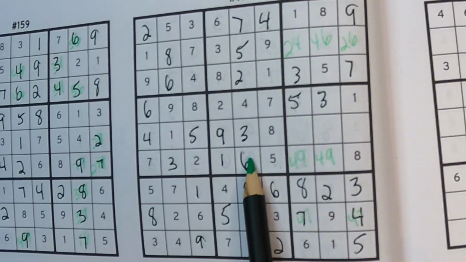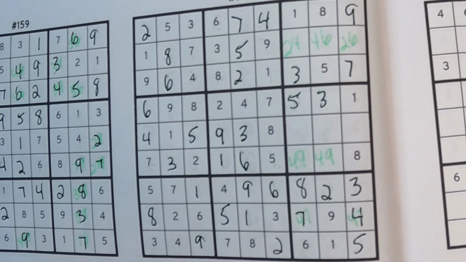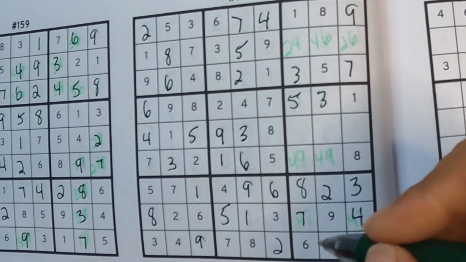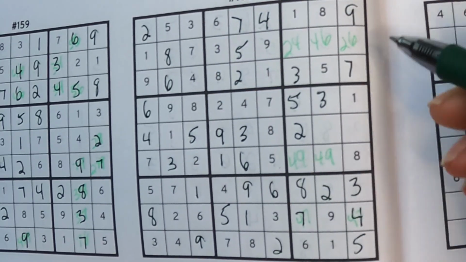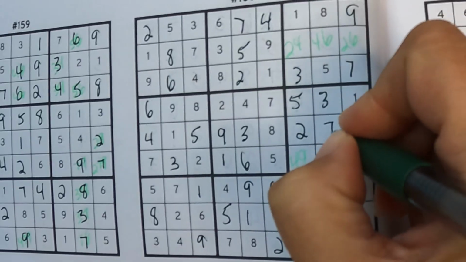For this row, we're missing 2, 6, and 7. We've got 6 and 7 here, so this is our 2. 7 here, so 6, 7.